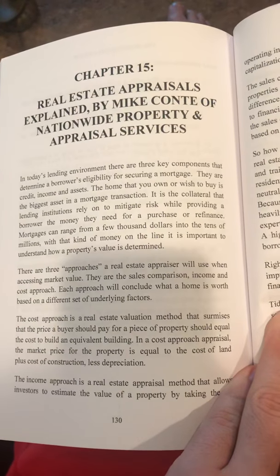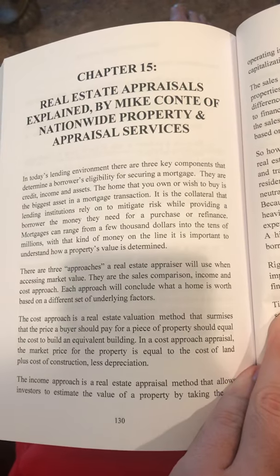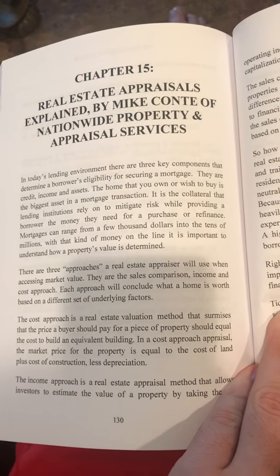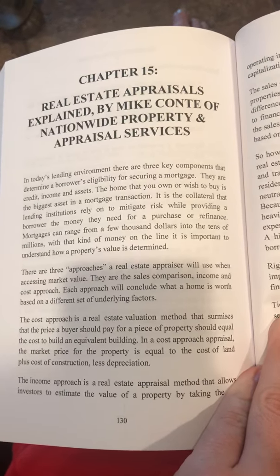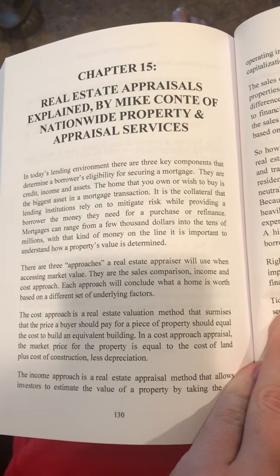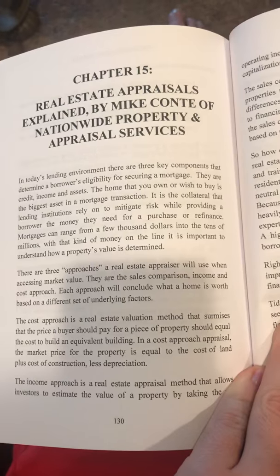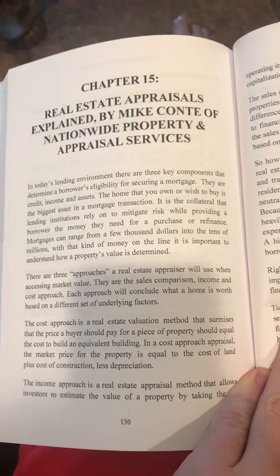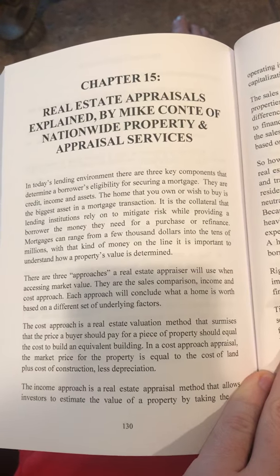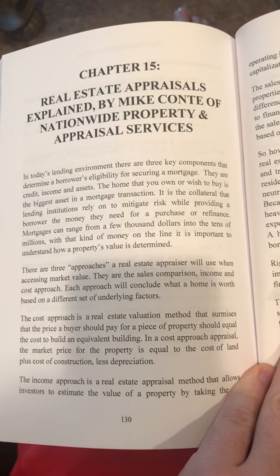Mortgages can range from a few $1,000s into tens of millions. With that kind of money on the line, it is important to understand how a property's value is determined. There are three approaches a real estate appraisal will use when assessing market value. They are sales comparison, income, and cost approach. Each approach will conclude what a home is worth based on a different set of underlying factors.